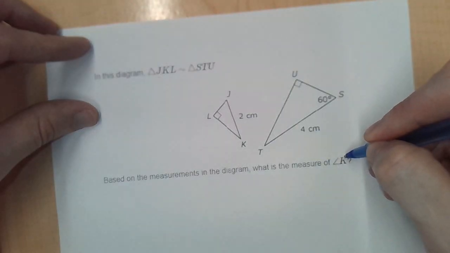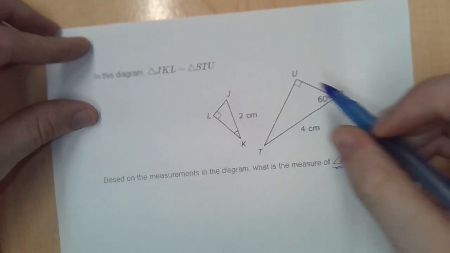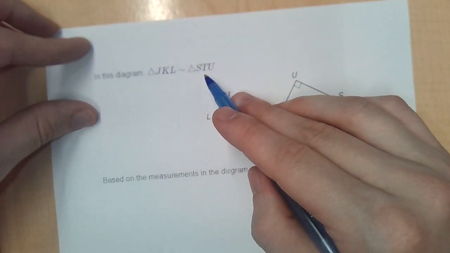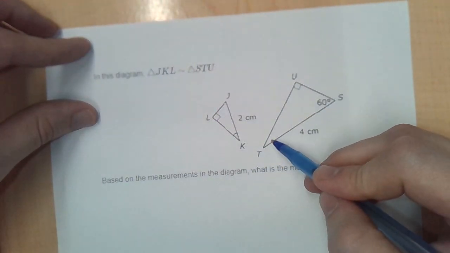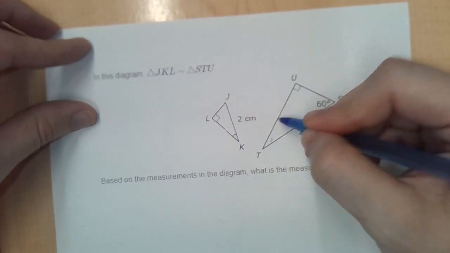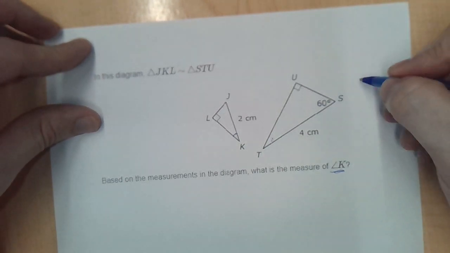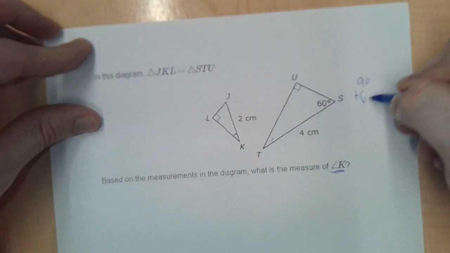So what is the measurement of angle K? This is what we're trying to find. Okay, angle K. Angle K matches with angle T. So K and T are the same. So if I find T, then I know K. T is part of this triangle where you have 2 angles. Remember, angles in a triangle add up to 180. So I can add 90 plus 60.